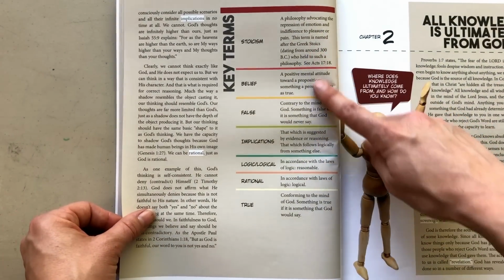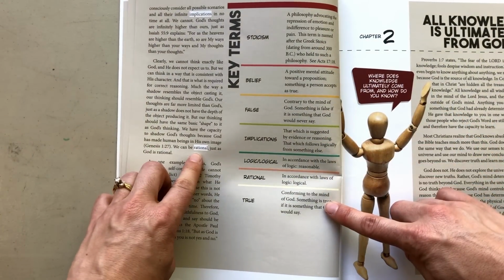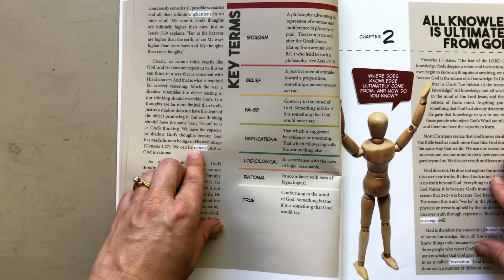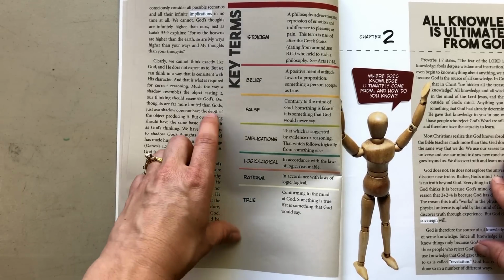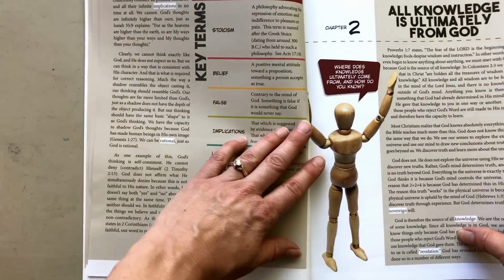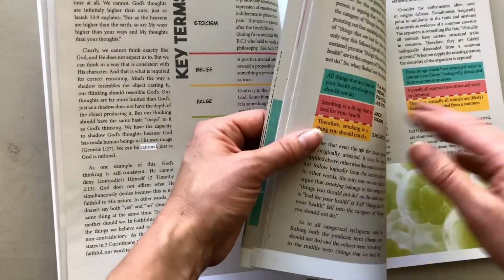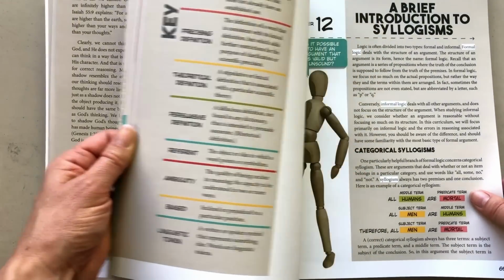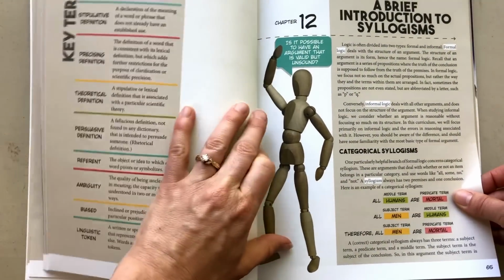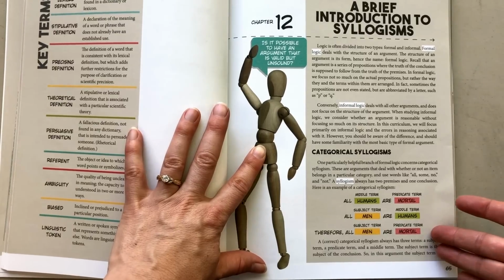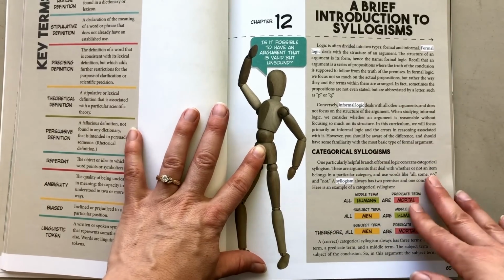So here are those key terms that are highlighted in the white boxes here. So here is rational, and it is listed down here with the definition. Let's go ahead and flip to chapter 12 just to give you an idea of what another chapter looks like. Here is chapter 12. Again, this just doesn't look like a typical textbook. It's very fun and engaging.